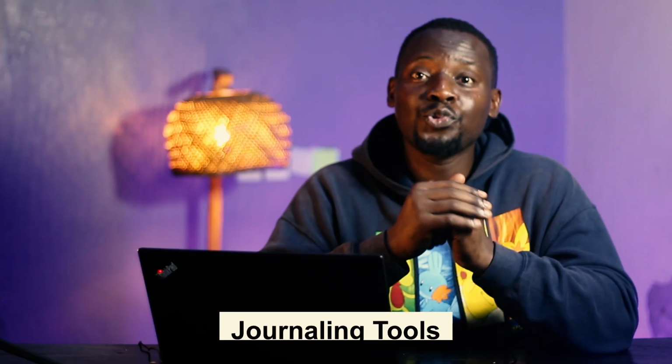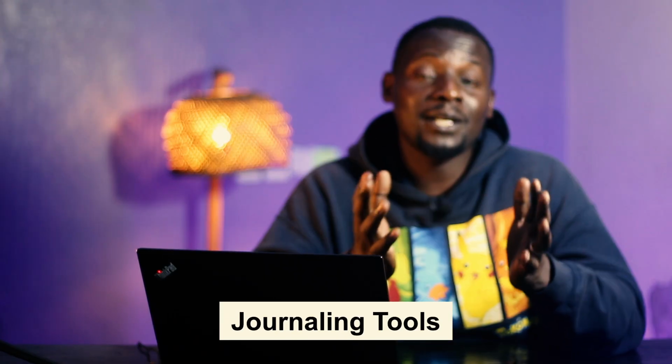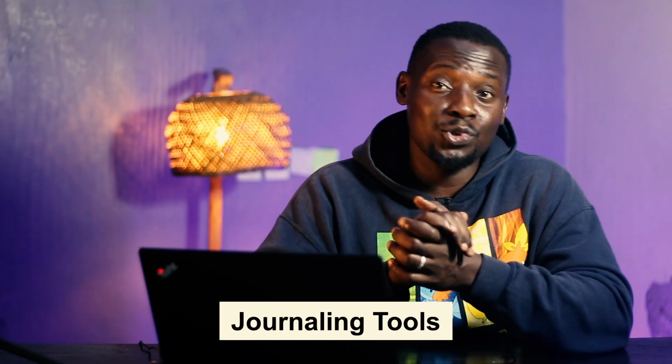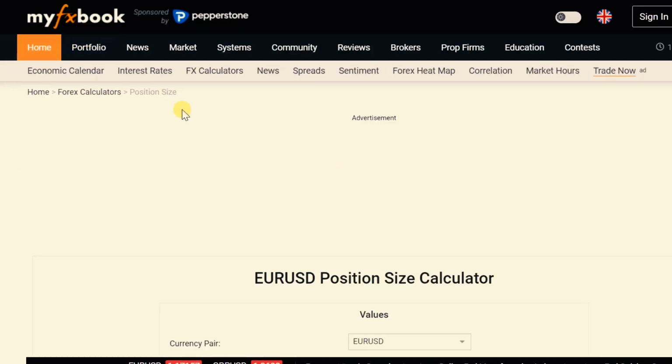Now let's talk about tracking your data through what I would call journaling. When it comes to journaling, there's quite a number of free software out there, and my top pick would be MyFXBook, because with MyFXBook, once you have an account, let's say on MT4 or MT5, you can log in and connect your MT4 MT5 account on MyFXBook to always track whichever results you have on your MT4 MT5.